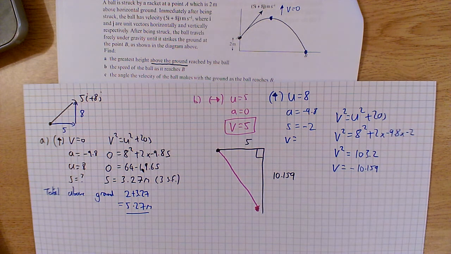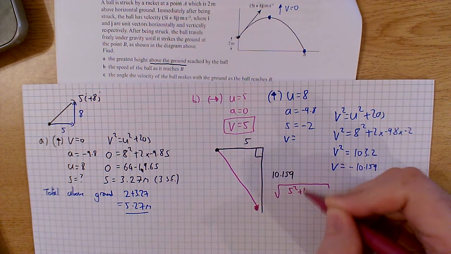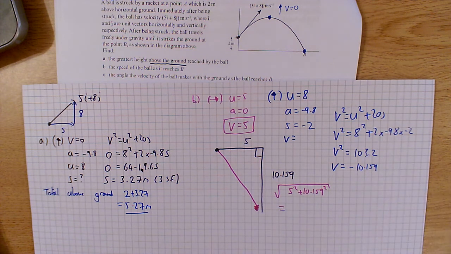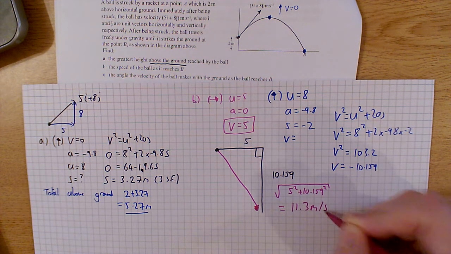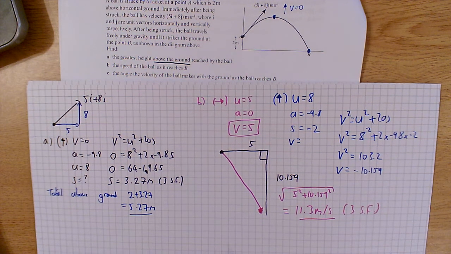So that purple line there is going to be given to us by the square root of 5 squared plus 10.159 squared, and this is equal to whatever 103.2 plus 25 is, and then square rooted. Okay, 11.3 meters per second, and again that's to three significant figures as always.